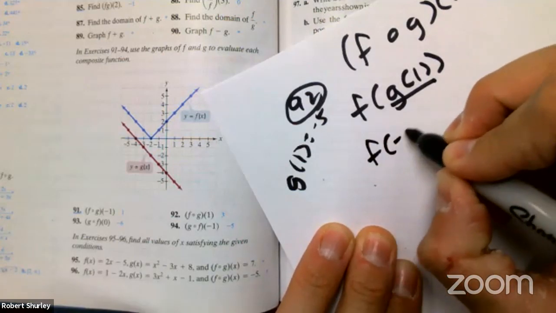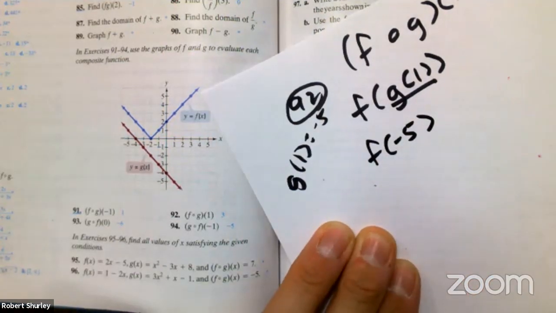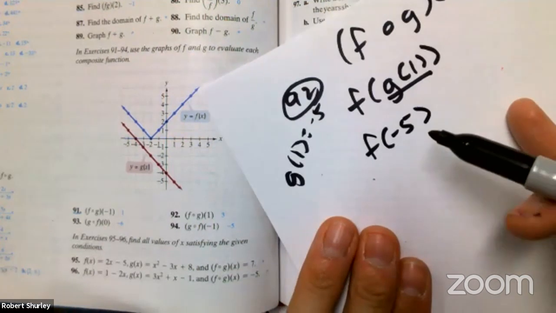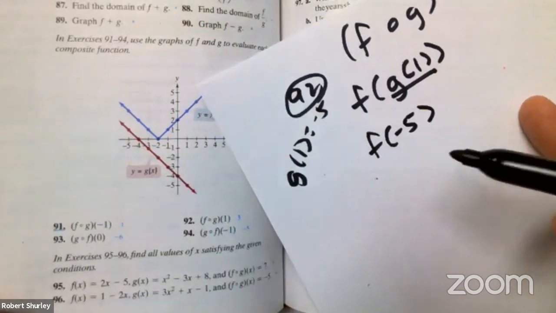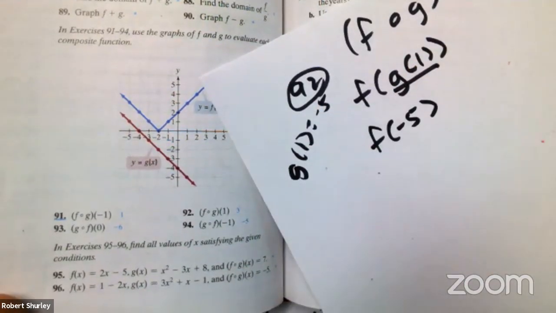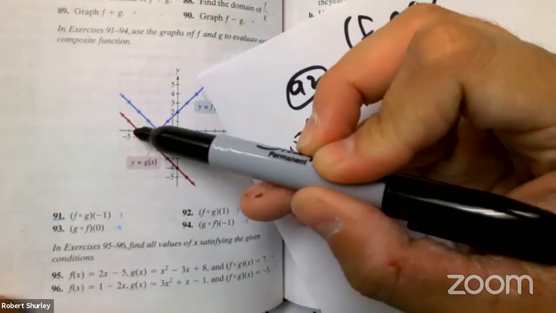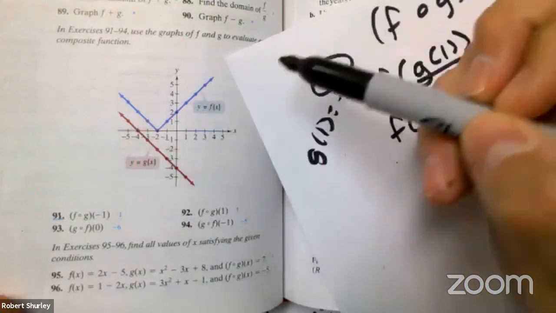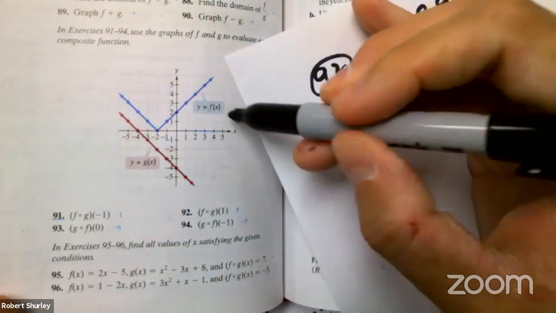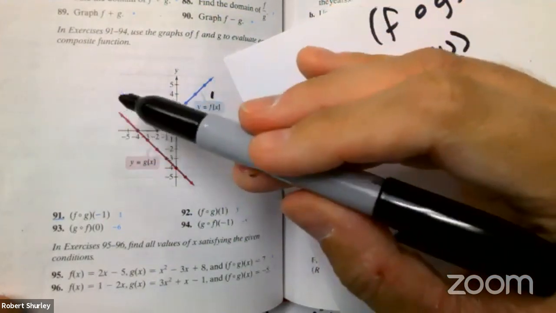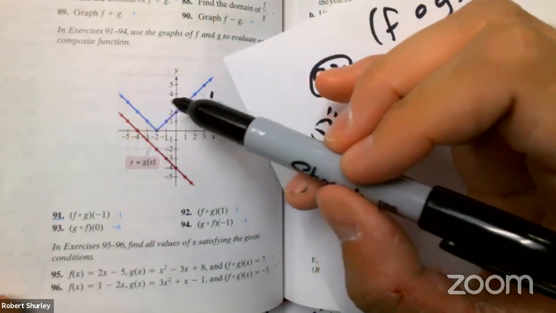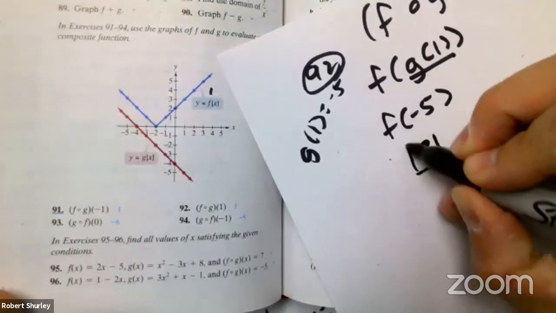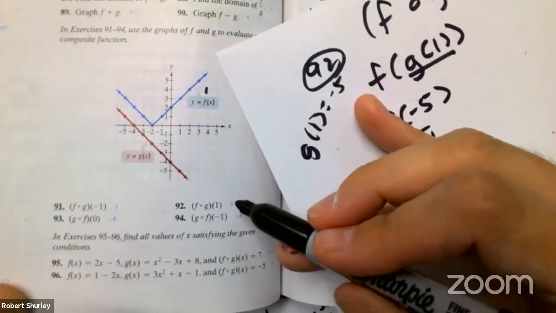So then I would have f of -5, right? Now I've got to go back to the graph, but now my x value is -5. So if I go back to the graph, and I go to an x value of -5, but now I'm trying to find f of x. I'm on the f function up here, right? If I go to -5, the y value here would be a +3. So this winds up being 3. And I know I'm right because my answer says it right there.